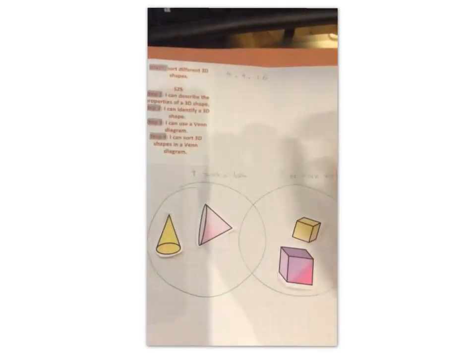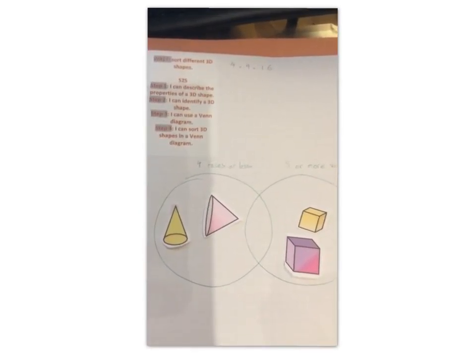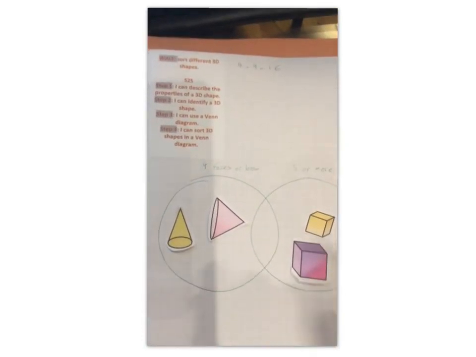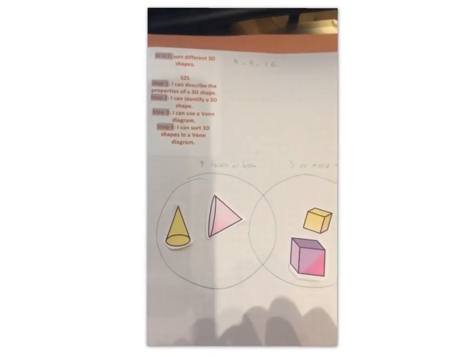Now, once you think you finish your Venn diagram, ask a partner to check your learning, and if they say, yep, it's fantastic, move on to green group and put your maths book away. Good luck.